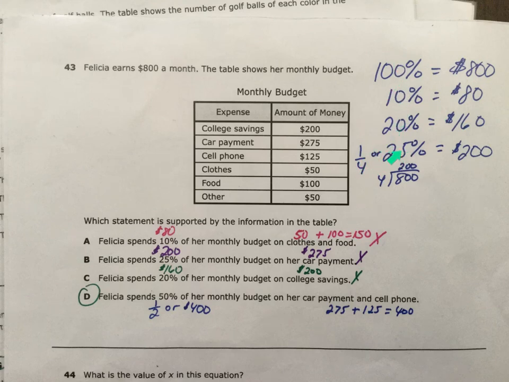Remember, 25% is just divide by 4. So you take the 100, divide by 4, and you get $200. So that's just some estimates you could use in your head or off to the side to get percentages of the $800. If she spends 10%, well, 10% is $80.